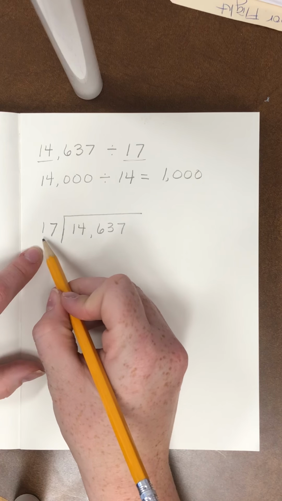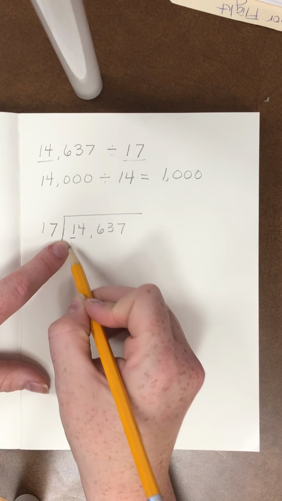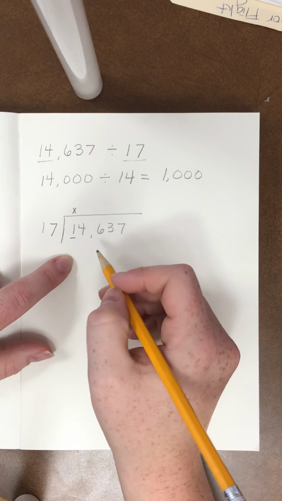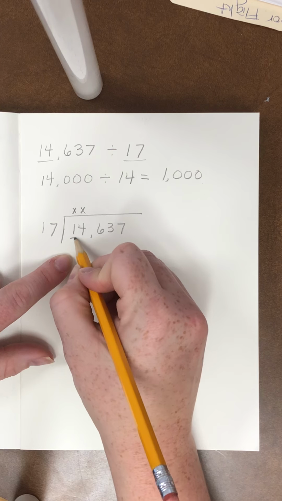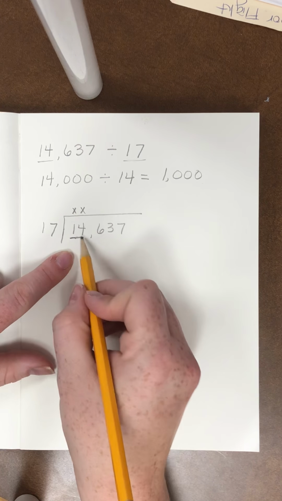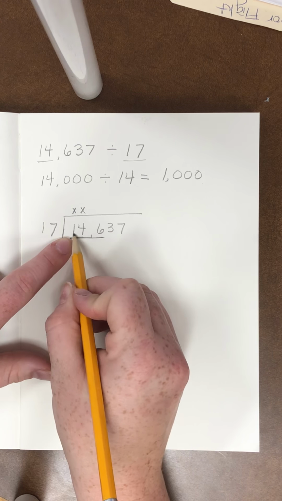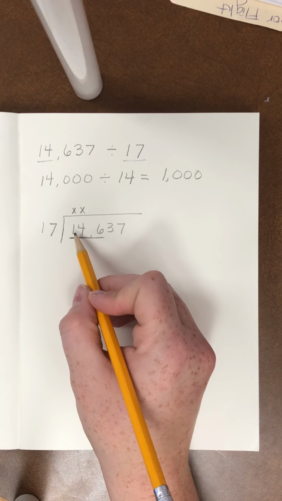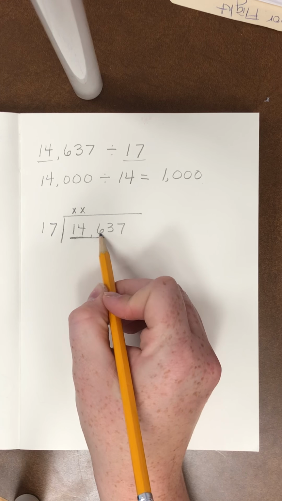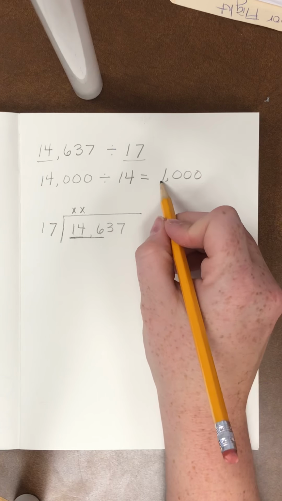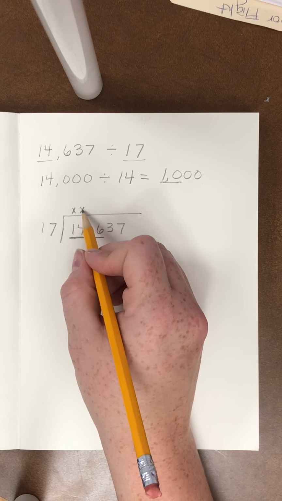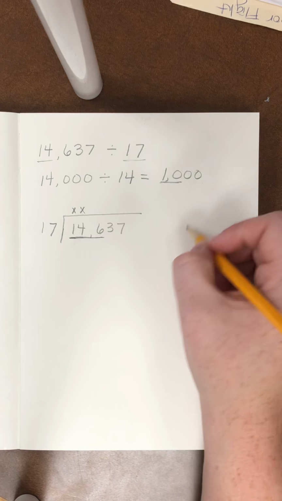I'm going to look at it again and say 17. Can it go into 1? No. So I'm going to put my baby X. Can 17 go into 14? No. Put my baby X. Then I'm going to look at it again, and I'm going to know that 17 can definitely go into 146. I'm going to look here, my first 2 digits is a 10. Clearly, I've used one of those spots already, so I'm going to try 9.